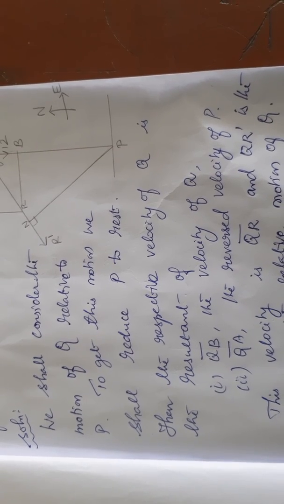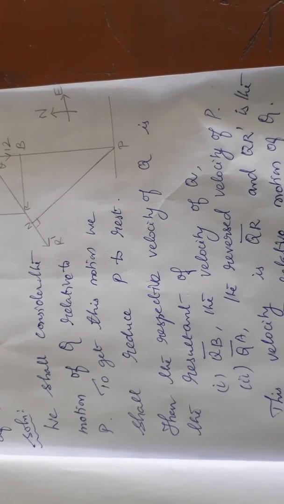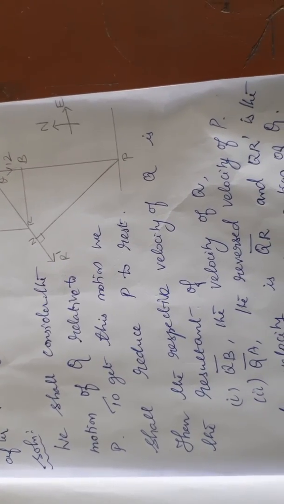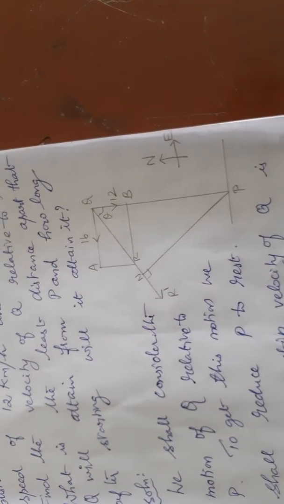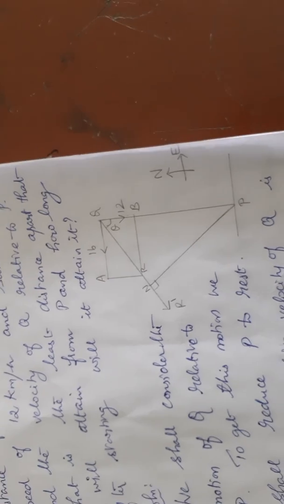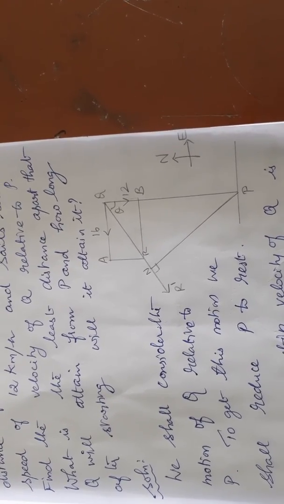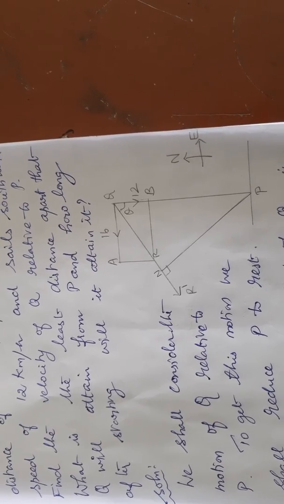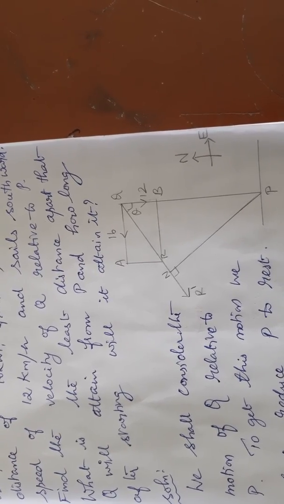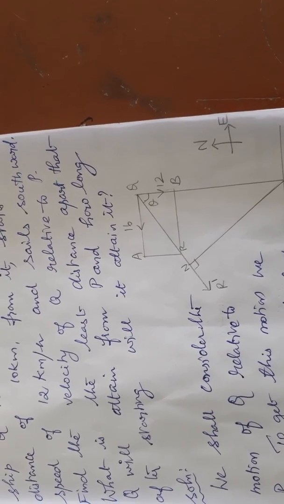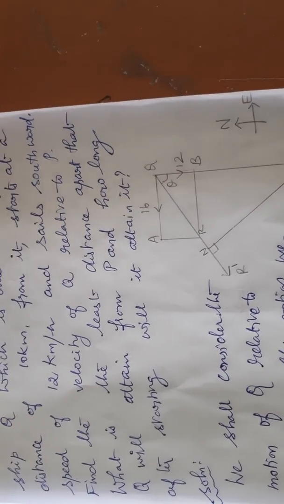Then the relative velocity of Q is the resultant of QB, that is the velocity of Q, and QA, that is the reversed velocity of P. We are going to consider the relative velocity of Q, which is represented by QR. Relative velocity is nothing but the resultant velocity, and already you know the formula.